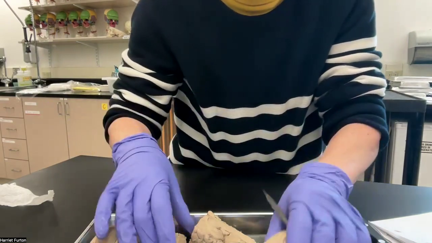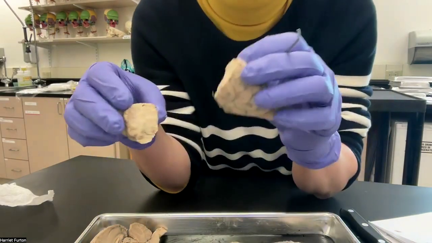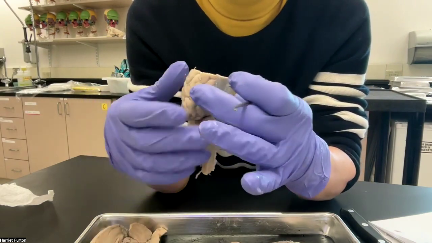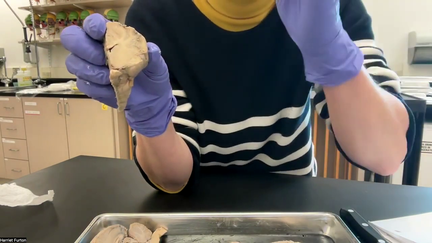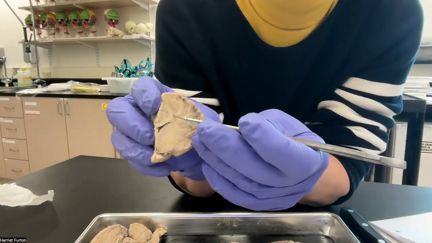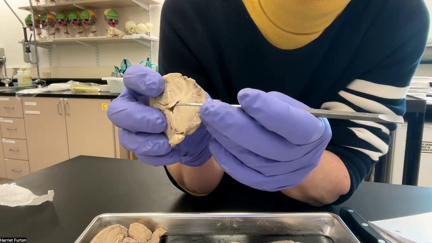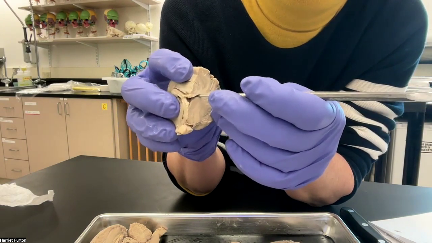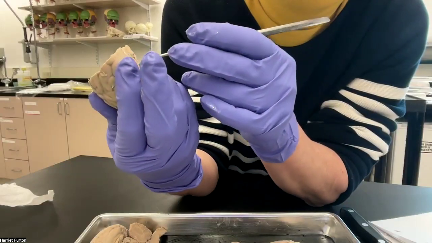I made a frontal cut here at the anterior part of the brain, and here is the opening to the lateral ventricle.